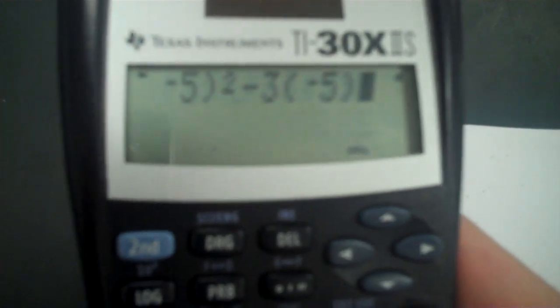There's a way you can check your answers. Plug negative 5 into the equation, so you got 1, negative 5 to the second power, minus 3 times negative 5, minus 40. 0, just like it says. 8 does the same thing.